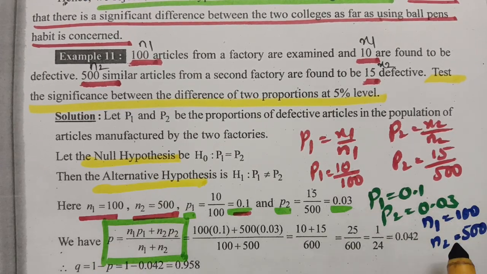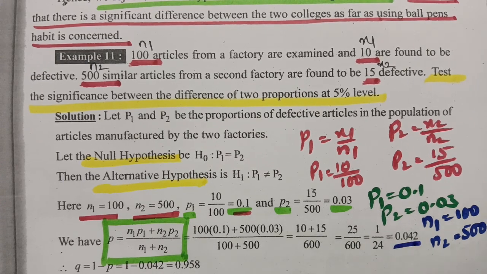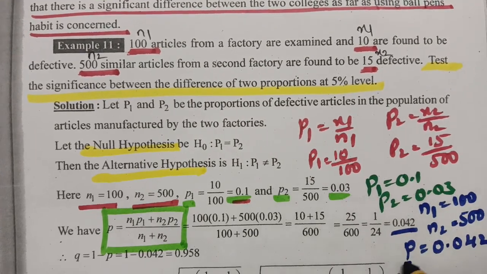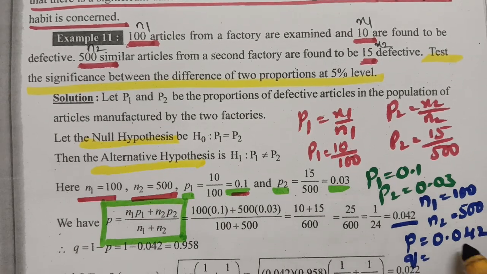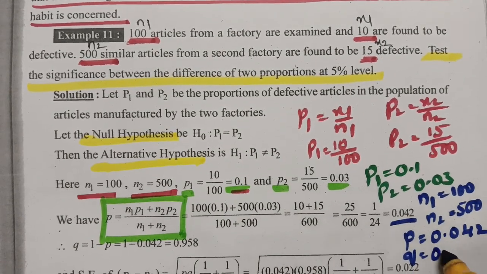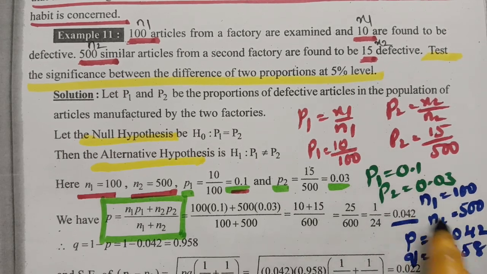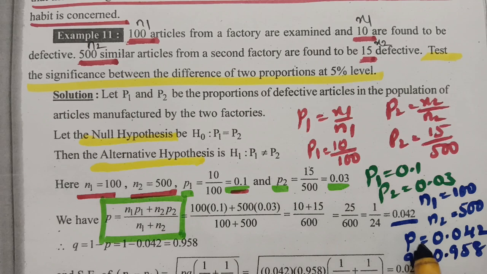So P is equal to N1, 100, into P1, which is 0.1, plus N2, 500, into P2, that is 0.03, by N1 plus N2, that is 100 plus 500. The value here is 0.042. So small p is equal to 0.042 and Q is equal to 1 minus 0.042, which is 0.958. So these are all the values: P1, P2, N1, N2, Q, P.